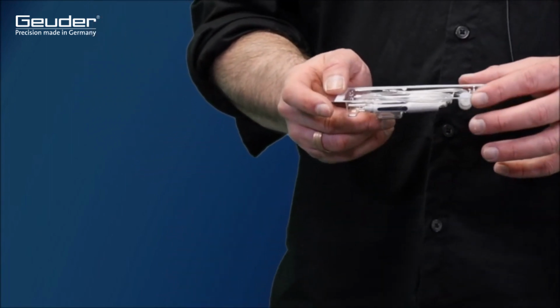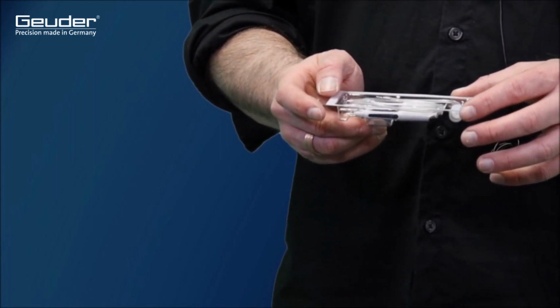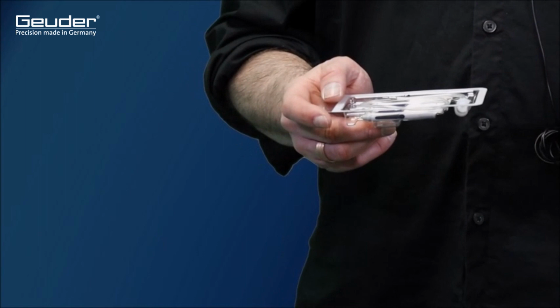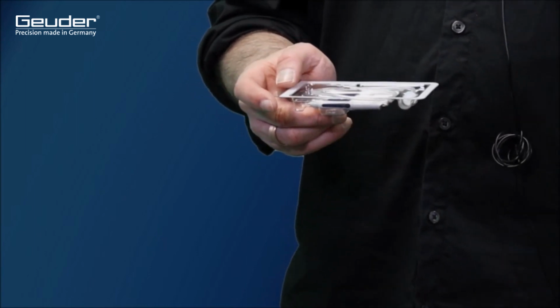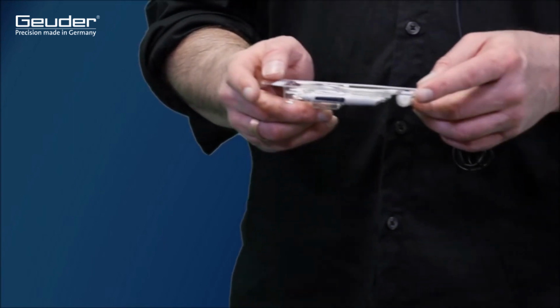Let's start the presentation of the individual accessories with the trocar set. Trocars are used to gain access to the posterior segment of the eye. They have a valve function so that no medium can escape even if there is no instrument in the trocar port, so the characteristics of a closed system are retained at all times.